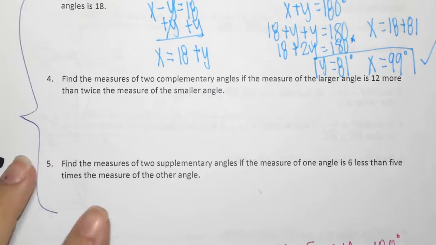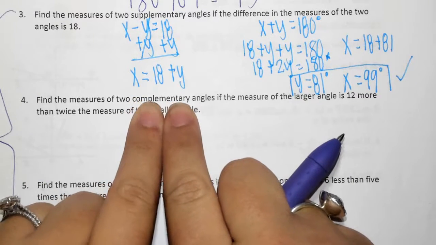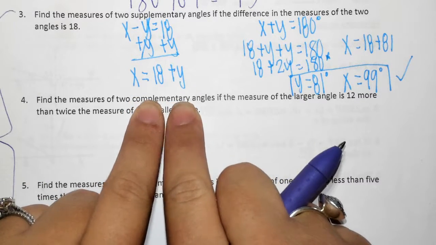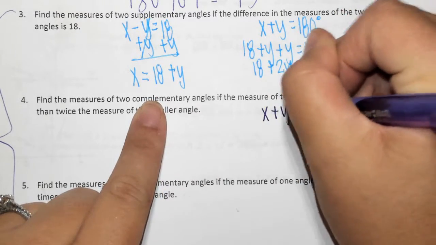Okay, now let's do the next one. The difference is that they equal what? 90. 90, and it's two angles, they equal 90. Okay, so can I say x plus y equals 90?